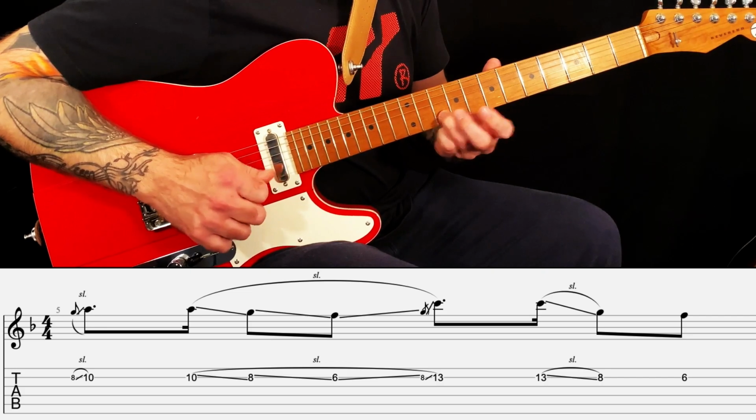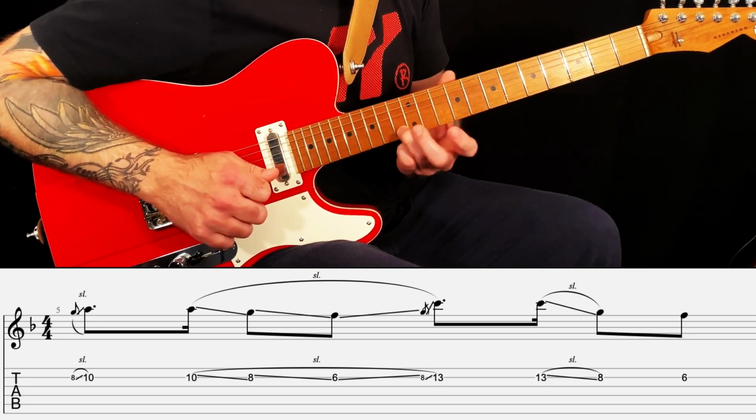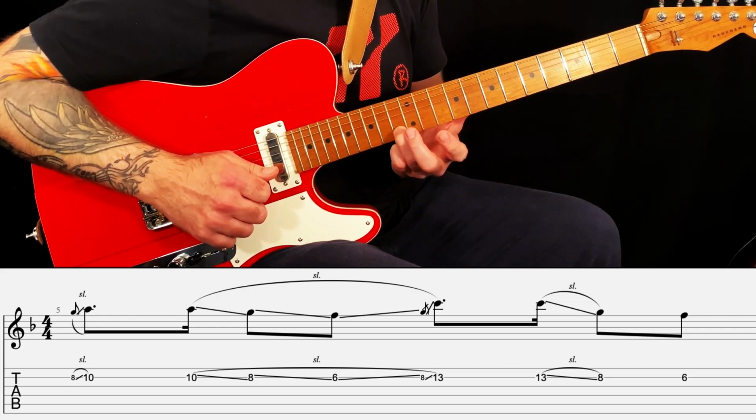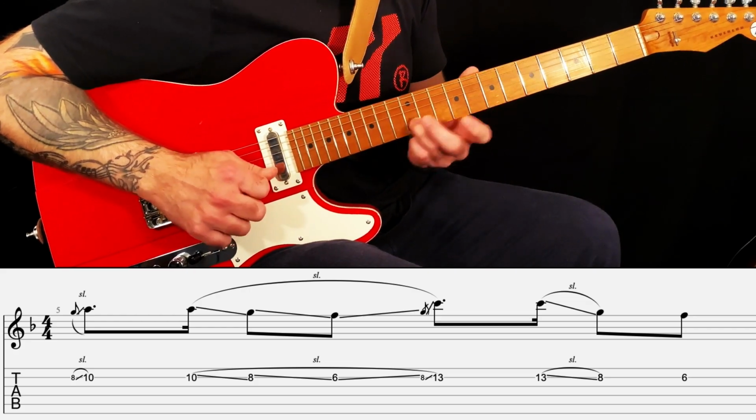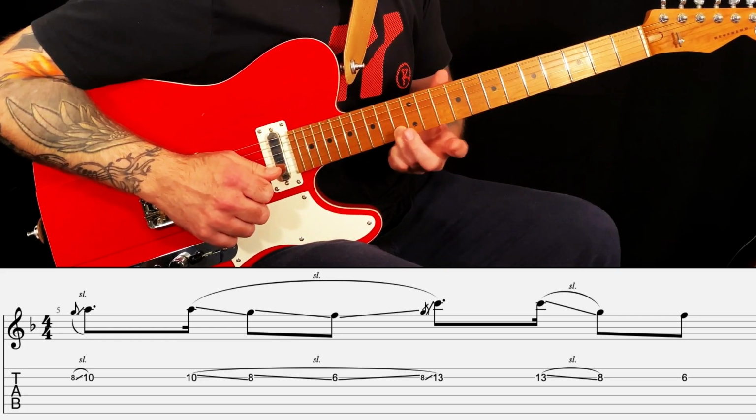Okay, and then we're going to slide from the 8th up to the 13th. Now this is a big slide. It takes a bit of getting used to, not to get it right. Just a bit of practice there.